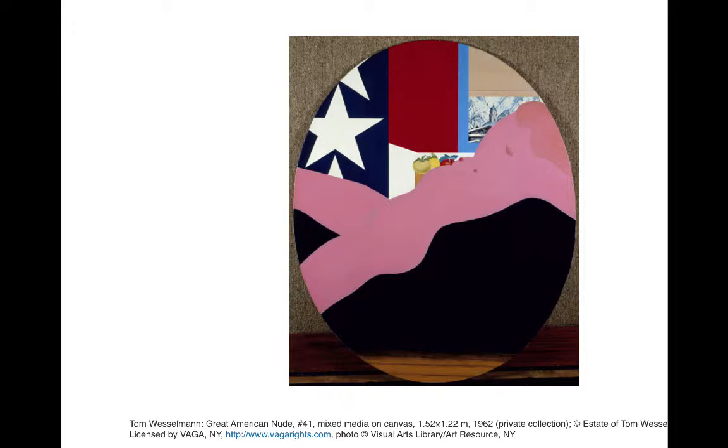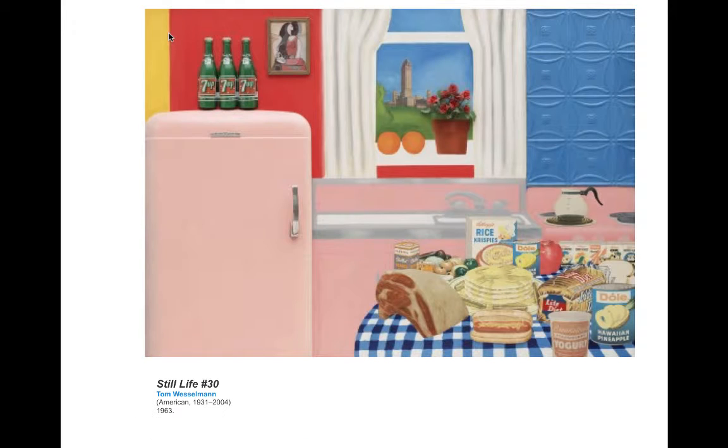So, for example, here in Great American Nude, it's a 1962 piece. Wesselman was very formal in how he approached his work. I'm going to just pan through and then come back.